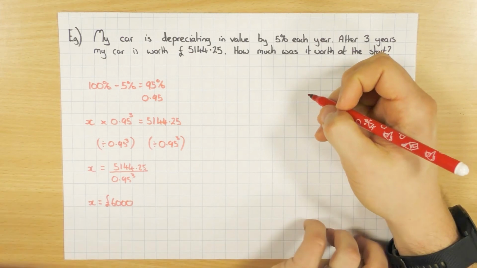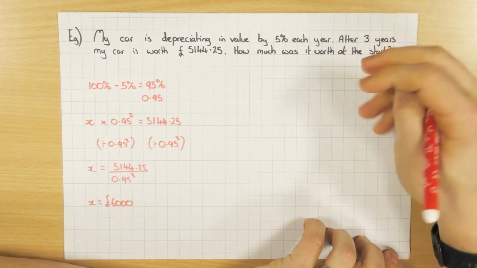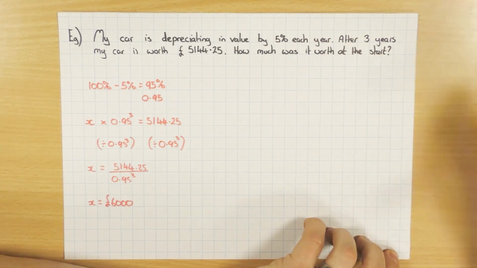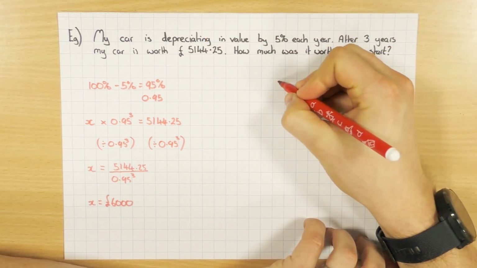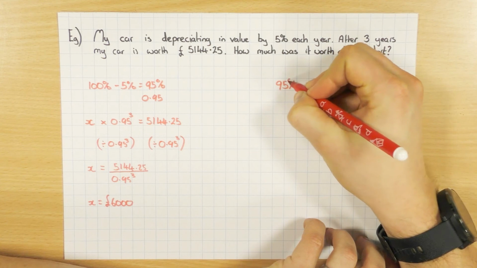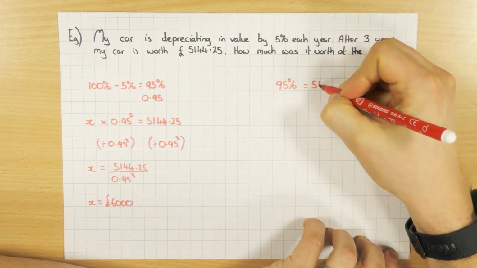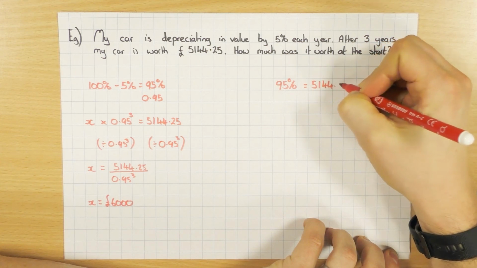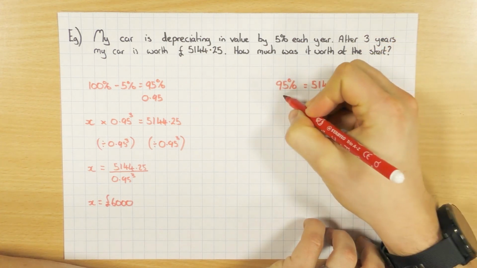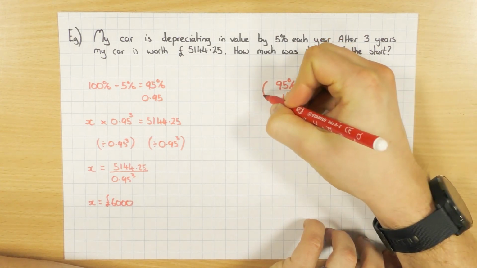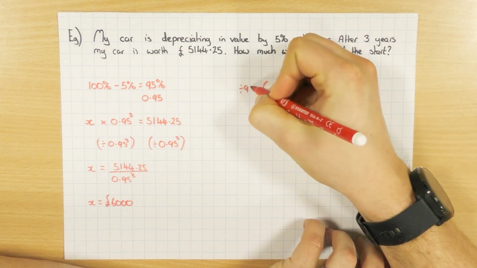And going back to the reverse percentages way of the original way that I talked about in the other video, again, we know that 95% equals this amount, £5,144.25, and we want to go back to 100%, so we work out what 1% is by dividing by 95.